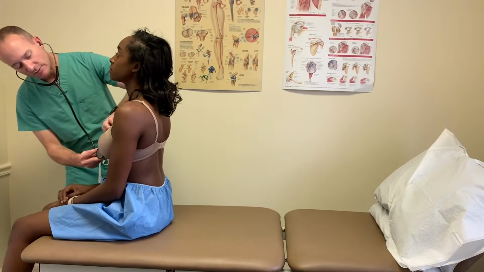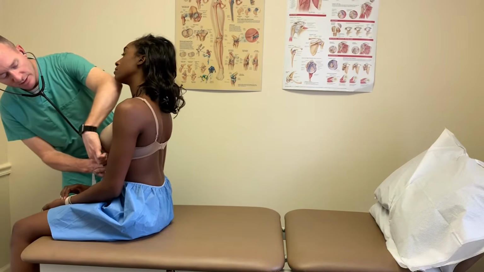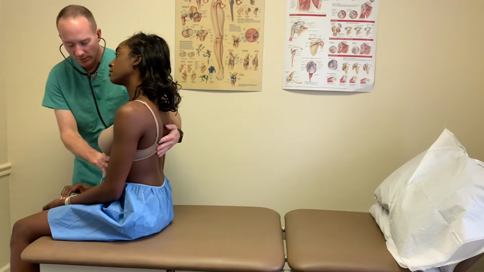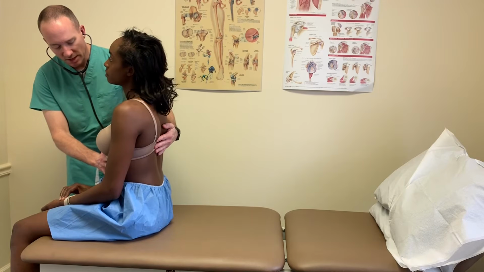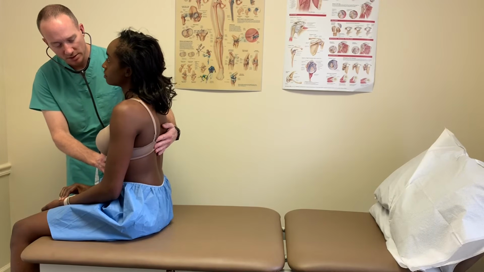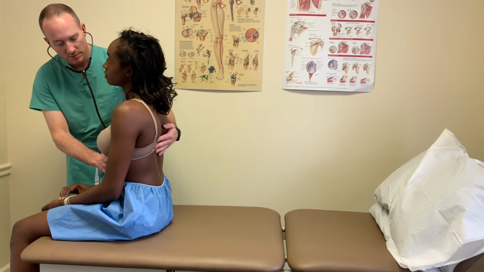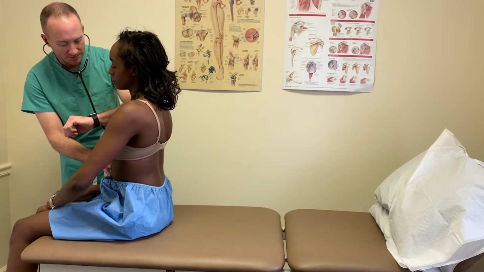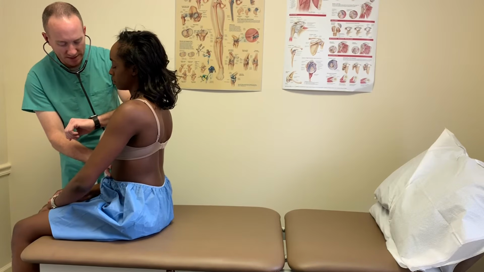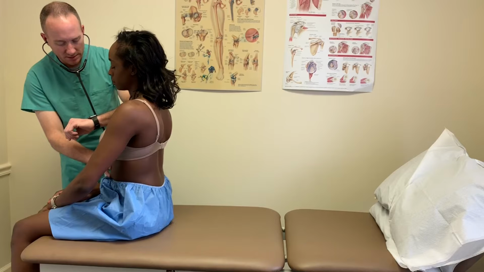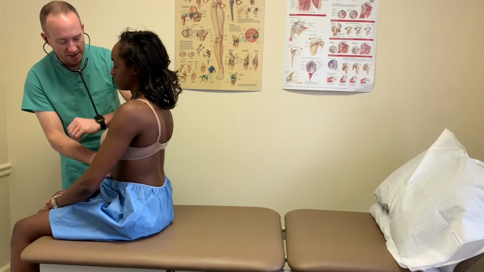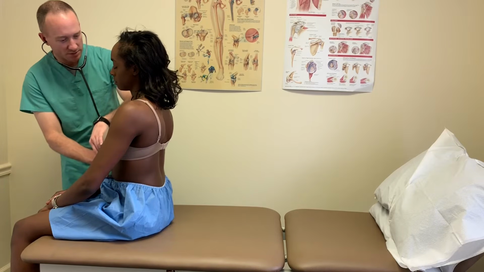And then I'm going to move down to the fifth ICS, mid-clavicular line, displace the breast tissue upward, and I'm going to listen here for the mitral valve, mitral sounds at the apex of the heart, or the point of maximal impulse. Now I'm going to auscultate for 1 full minute. I've already begun the counting, and count your pulse rate. Okay, we've been a minute, and we have a pulse rate of 62.